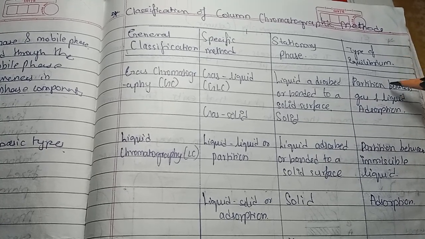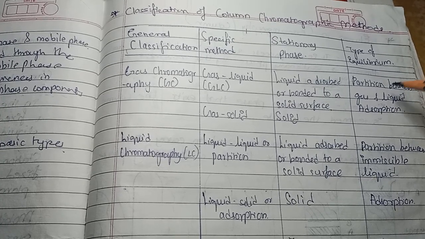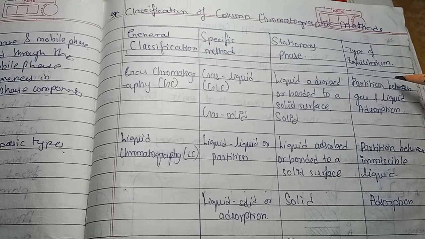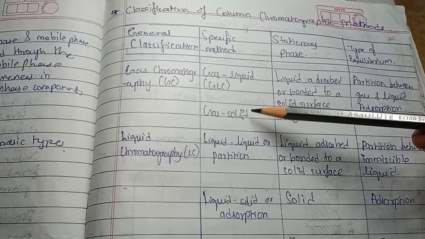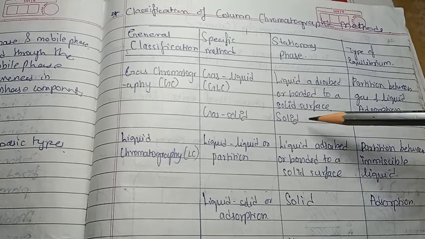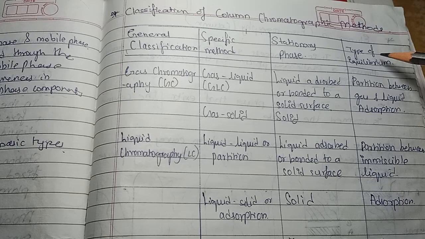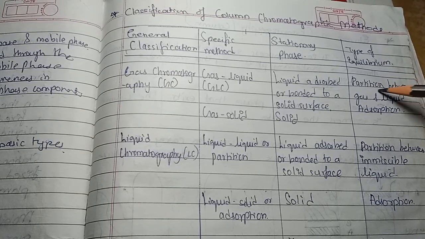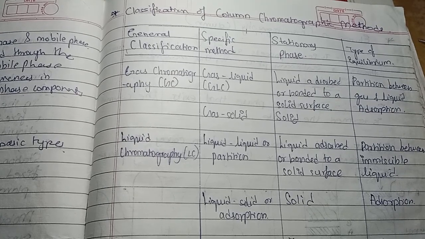So the type of equilibrium is partition between the gas and liquid. So the gas and liquid will be divided. Now the other type of gas chromatography is gas solid. Here the stationary phase is solid. So the type of equilibrium is partition between the gas and solid, adsorption.